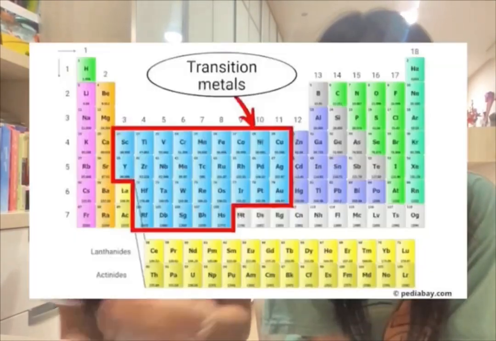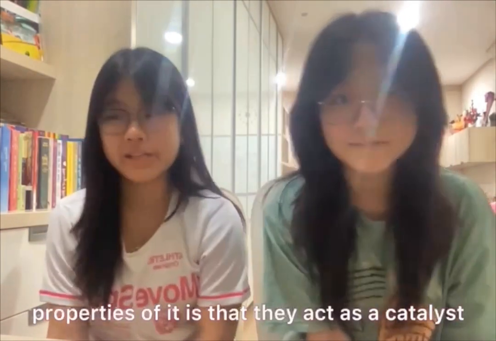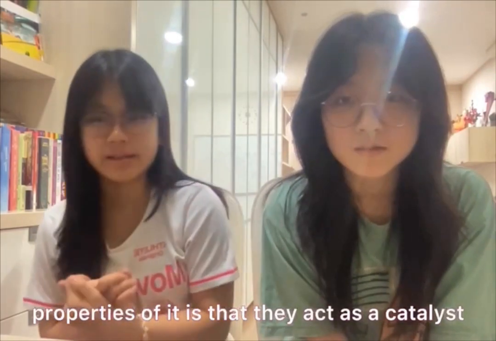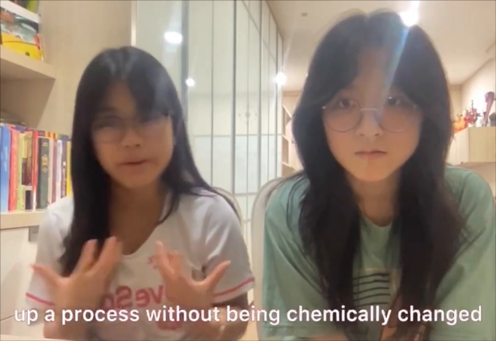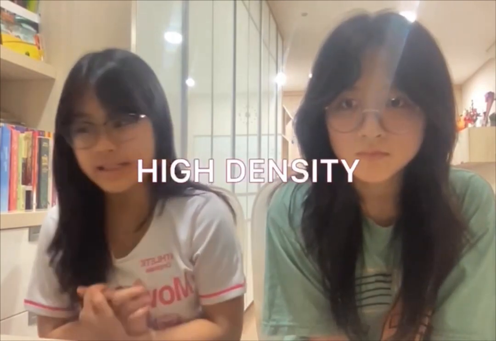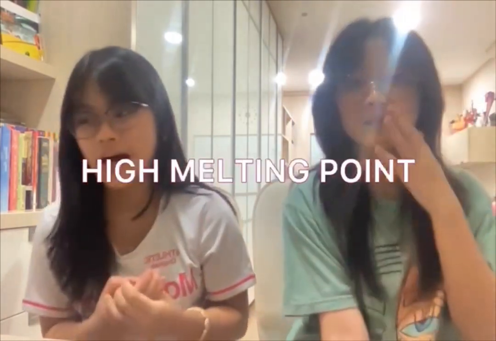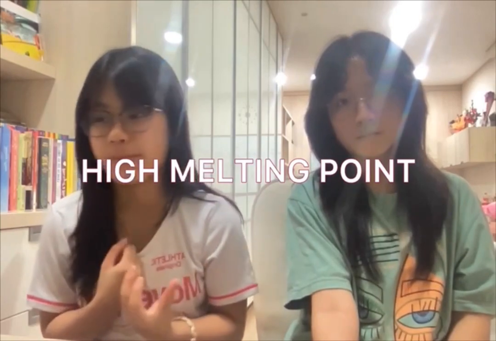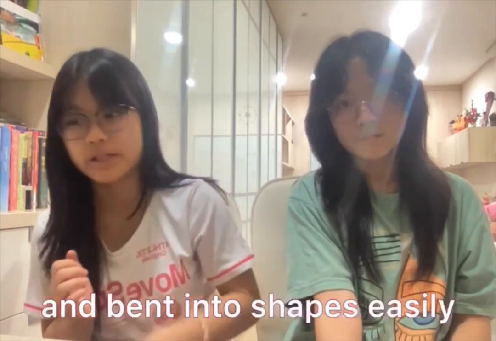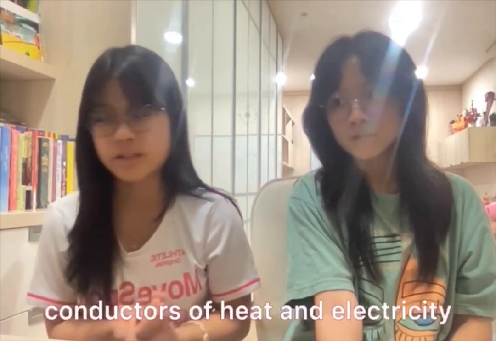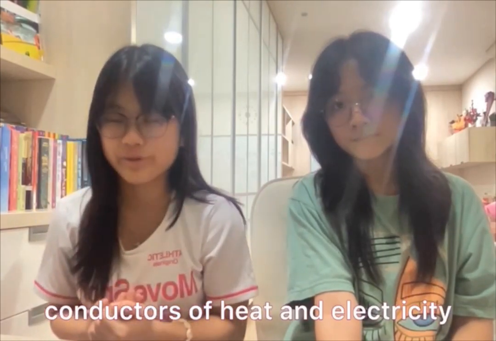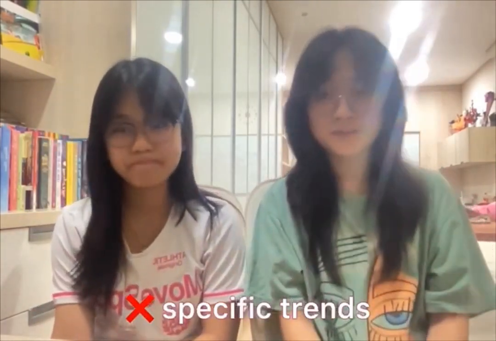You may be wondering, what are the elements between group 2 and group 3 called? Well, they are called transition metals. Some of their properties are that they can act as catalysts. A catalyst is something used to speed up a process. They usually have high densities, are hard and tough, and have high melting points, except mercury, which is liquid at room temperature. They can be hammered and bent into shapes easily. They are really good conductors of heat and electricity, and they form colored compounds. As for the trends, transition metals don't have a specific trend, so they're not like group 1 and group 7.